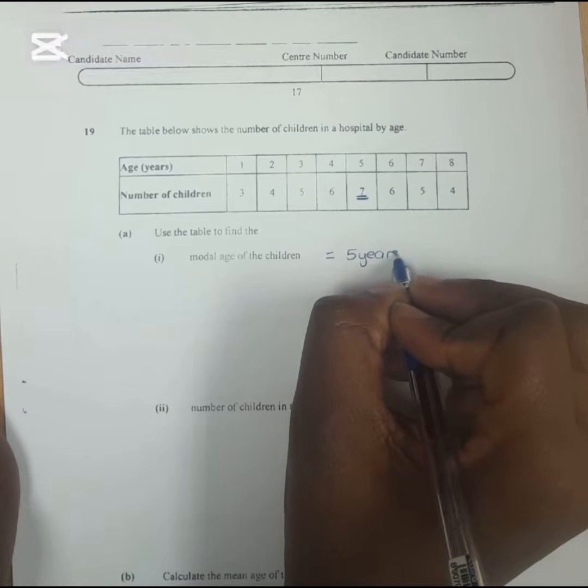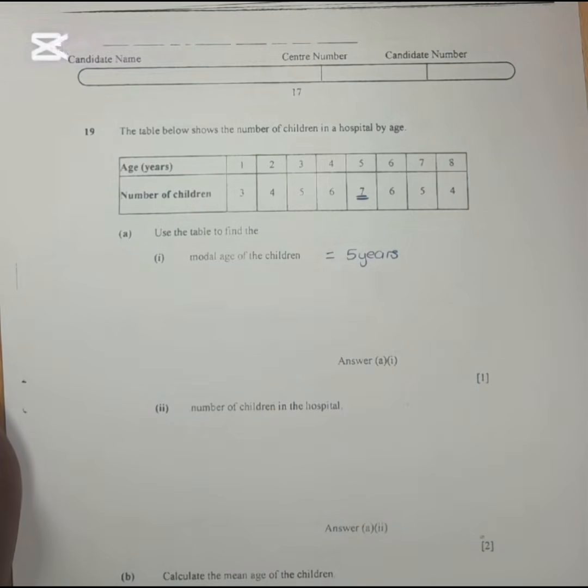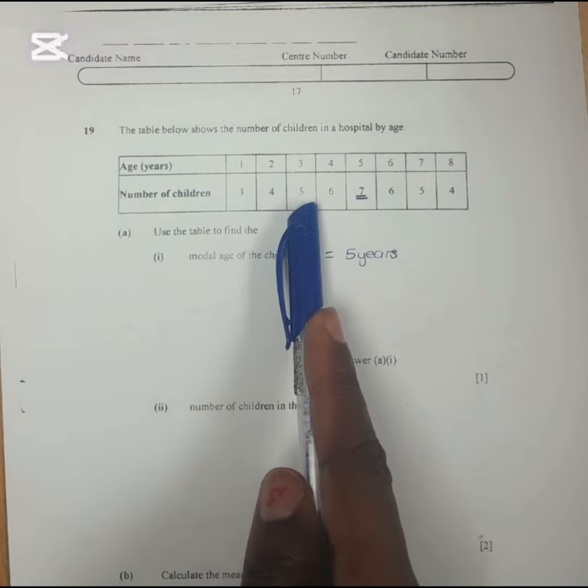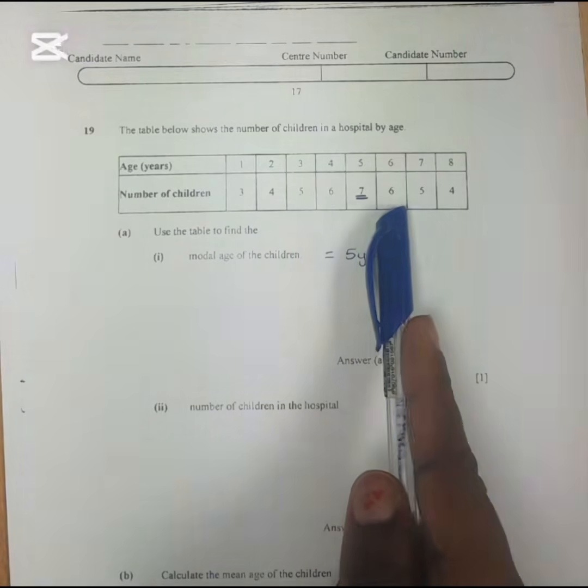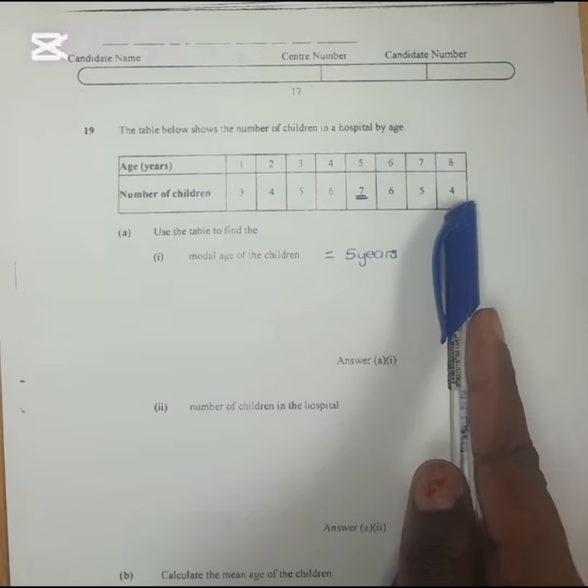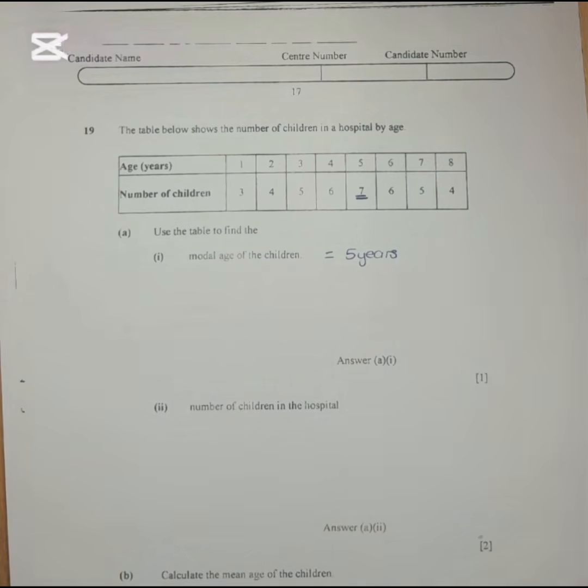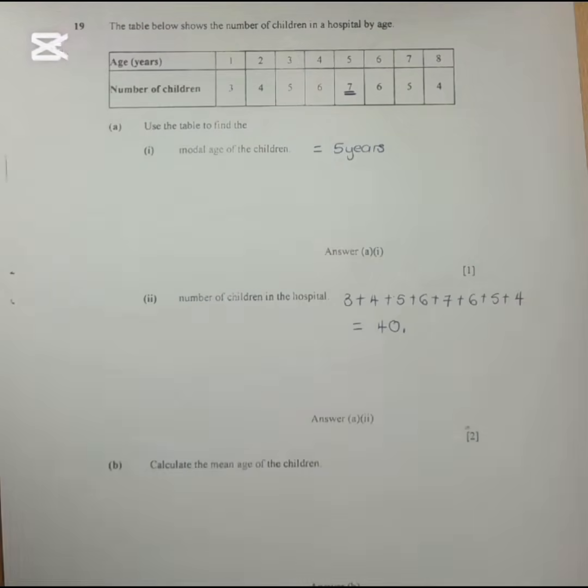And then on part B, number of children in the hospital. We are going to say 3 plus 4 plus 5 plus 6 plus 7 plus 6 plus 4 plus 5, in order to get our answer is 40. And then we are supposed to calculate the mean age of the children.